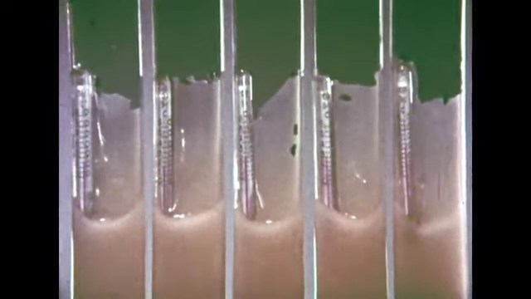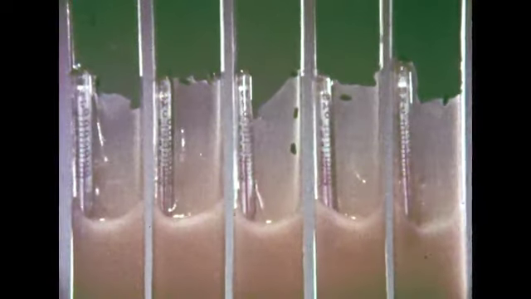We'll watch the tubes over a 2-week period to see what effect temperature has on reproduction.